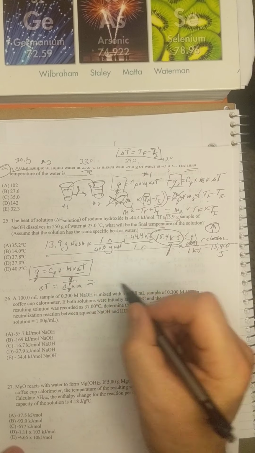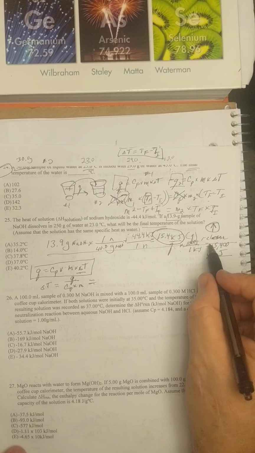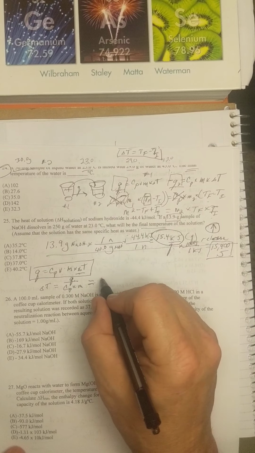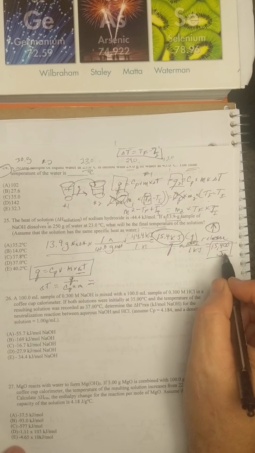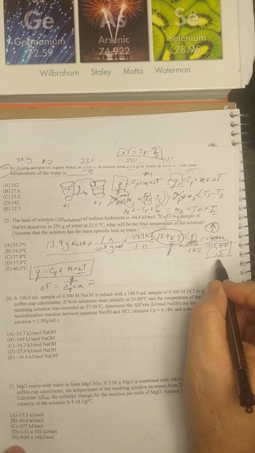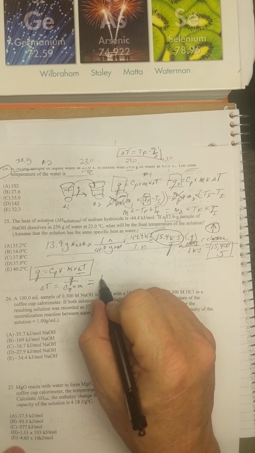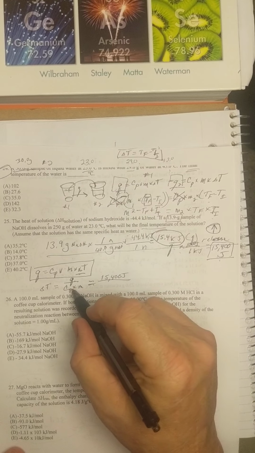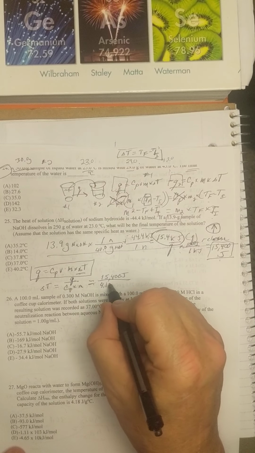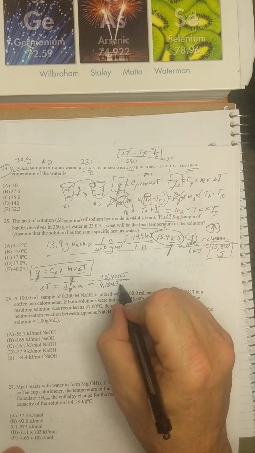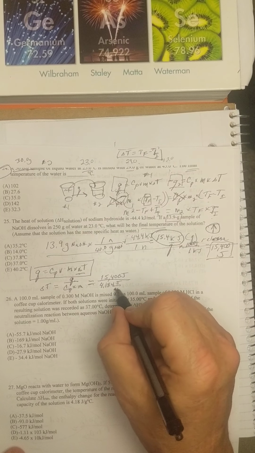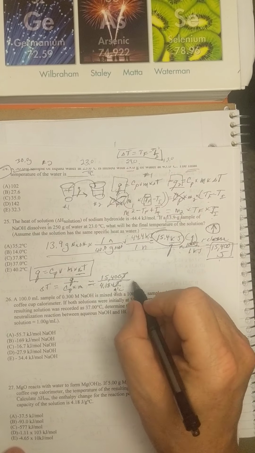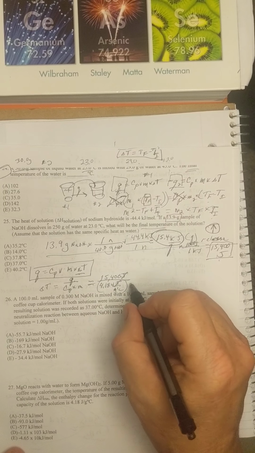And that's where many of the people will get this problem wrong, is they're not thinking about units. So what I got is 15,400 joules. The Cp of water we're going to use, 4.184. Usually when you have a solution, you just consider it that it's mainly water, so they use 4.184.